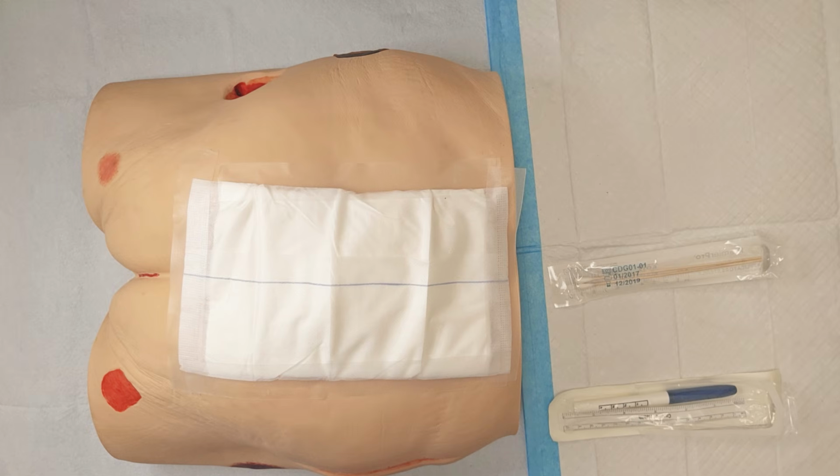So if there's an order for pain medication, you want to go ahead and verify when the last time the patient had it, and note that it needs to be administered within 30 to 45 minutes, especially if it's an oral med, prior to you starting the dressing change, to give that medication time to work and provide comfort to the patient during the dressing change.